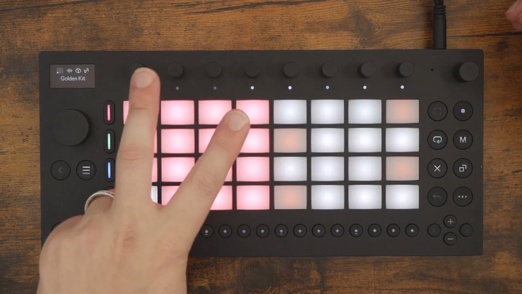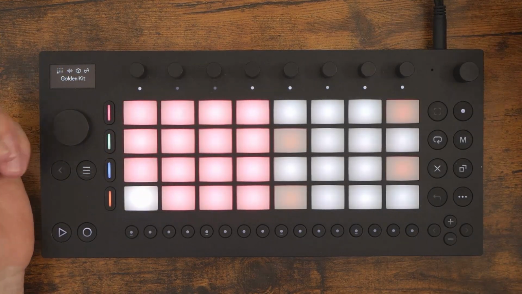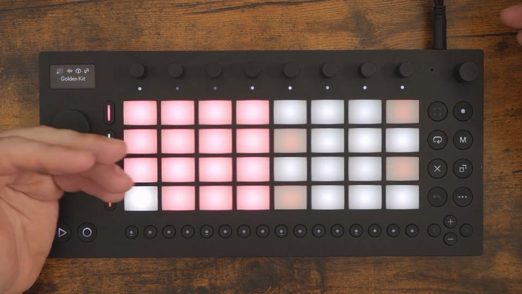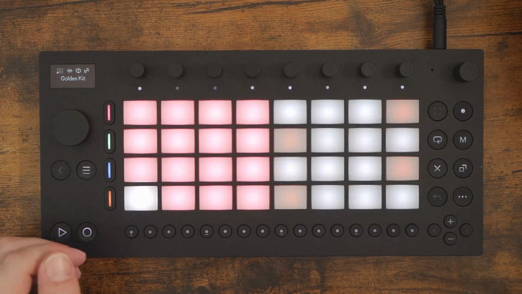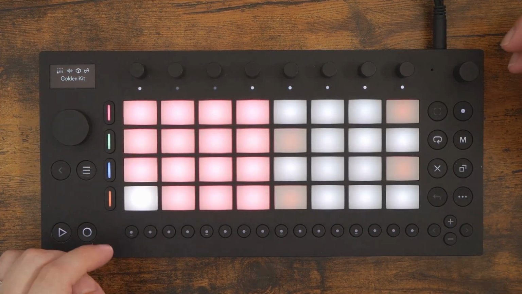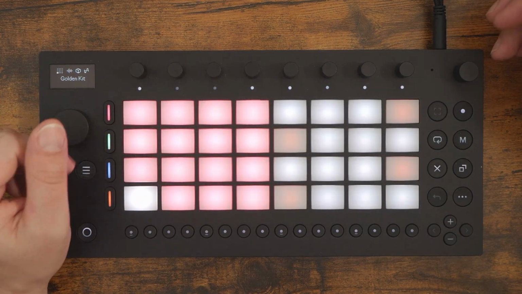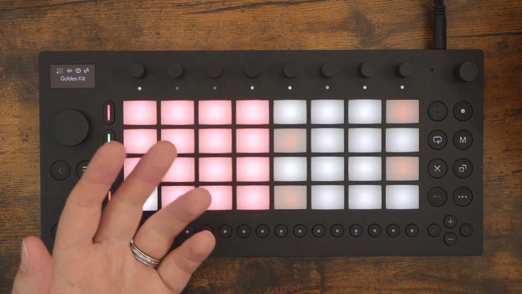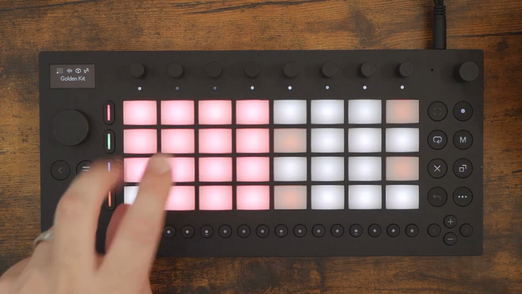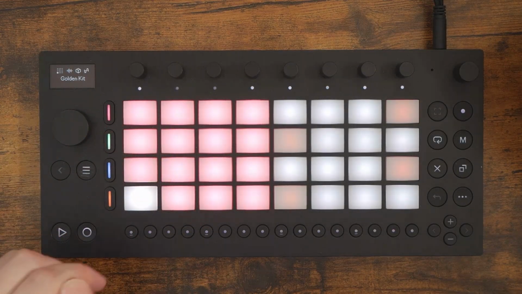The second big roadblock for me is I often just try to create at whatever the stock tempo of a new project is on whatever device or software I'm working with, which a lot of times is going to be 120 BPM. And while there's nothing wrong with 120, it's a very danceable tempo, it's kind of boring. So now that I've identified my two major roadblocks, I want to show you how I've used the Ableton Move to overcome those.